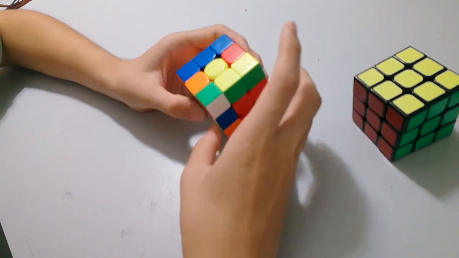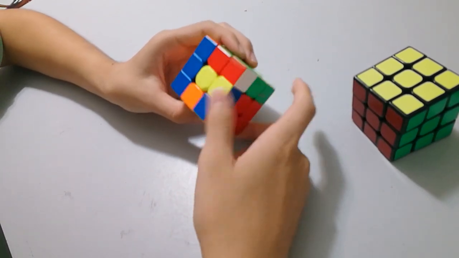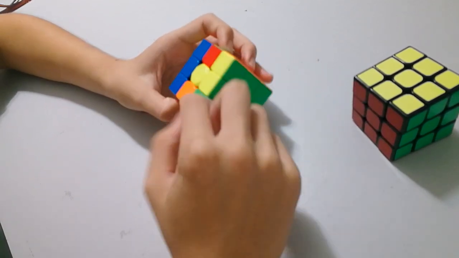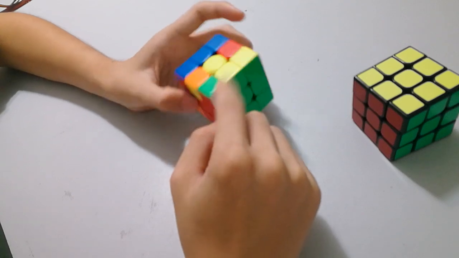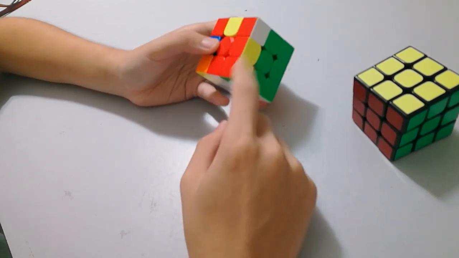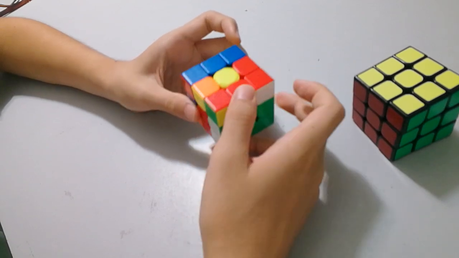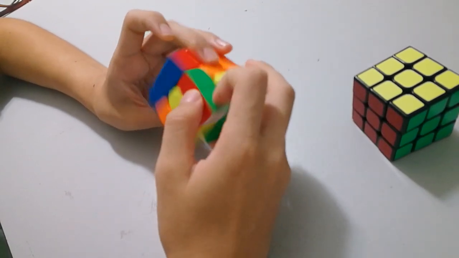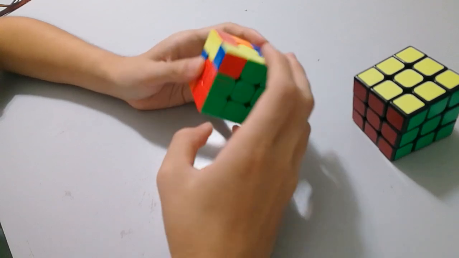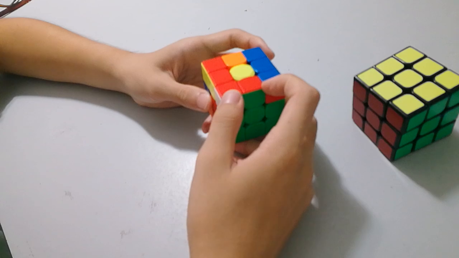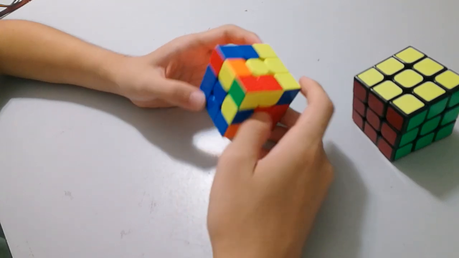Do you realize that if I turn it like that, then it will pair up? So I can put the corner on top of the slot, on top of this slot. Then I do that. Pair it up. Then I turn this pair in. Then I put the slot down.